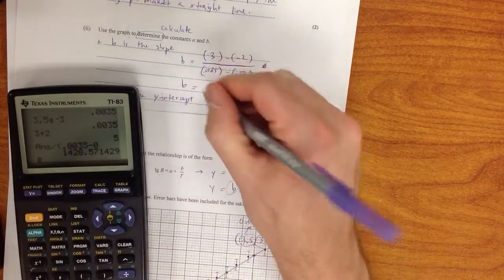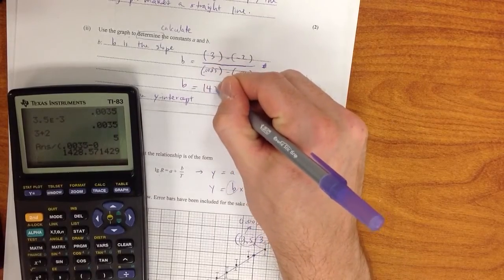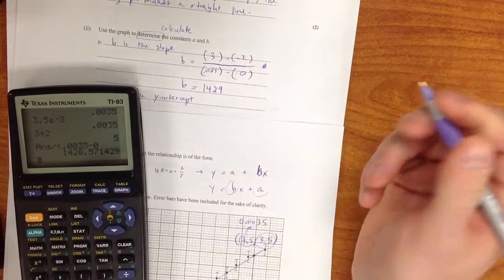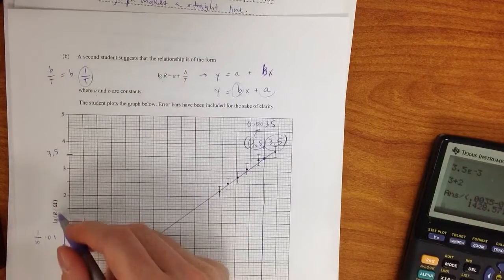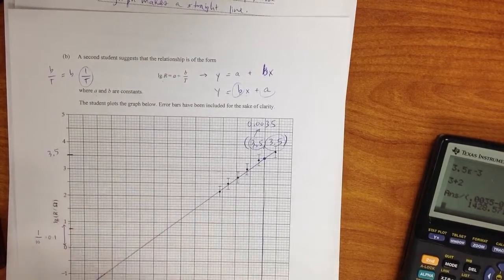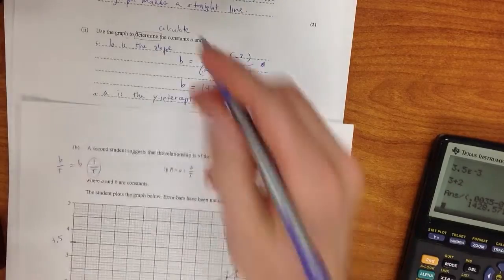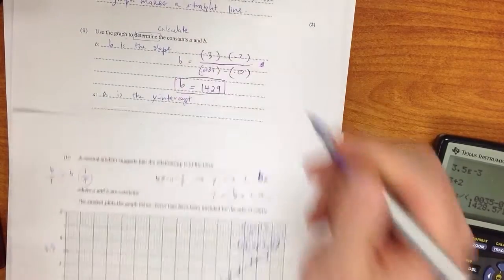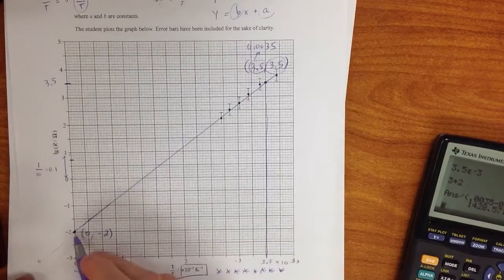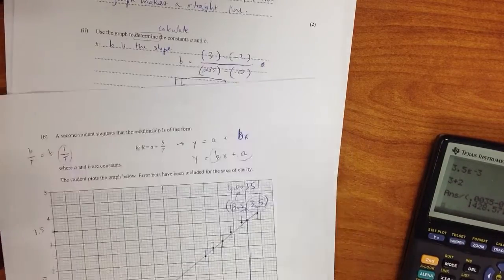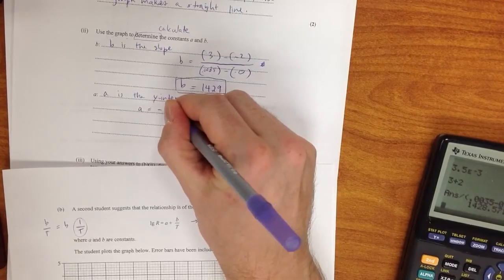Ooh, wow, that's big. 1429. I'll just round it there. Don't worry about units, it doesn't ask for them, and units kind of don't make sense when we take the log of a number. So that's your answer. The y-intercept is much easier. From the graph, what do you see? Mine was negative 2. I think that's reasonable. Let's hope so.